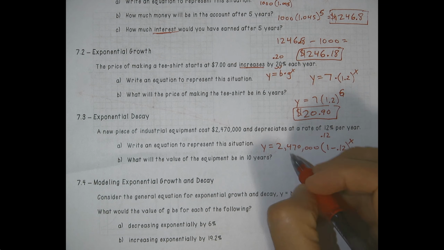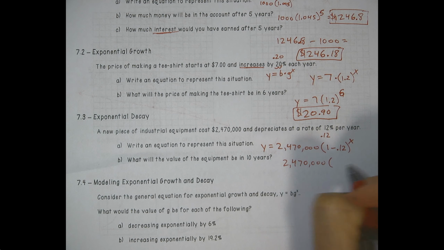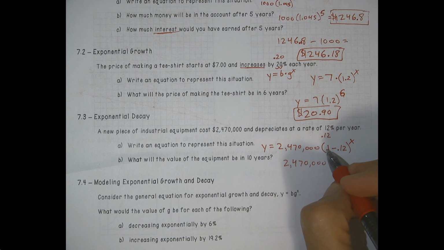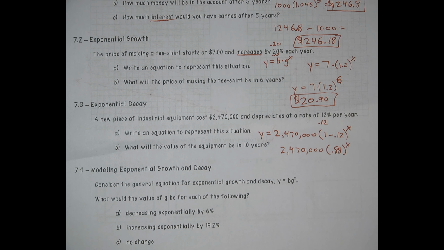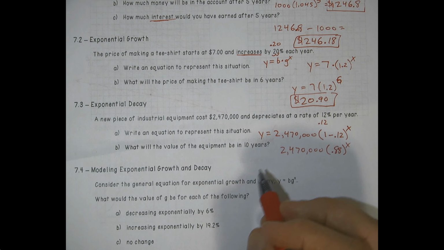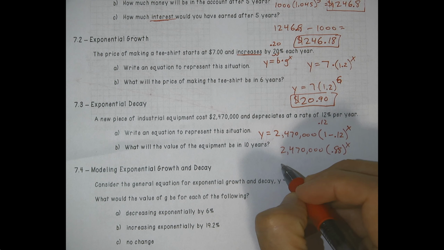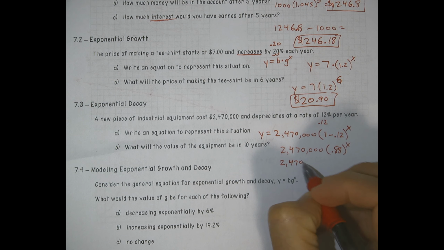So we want to simplify that. So we've still got this out front. And so if we take 12% off of 100%, you're left with 88%. So if it's decreasing 12% every year, that means you are left with 88% the next year. And so now we're going to go ahead and solve this for the given number.